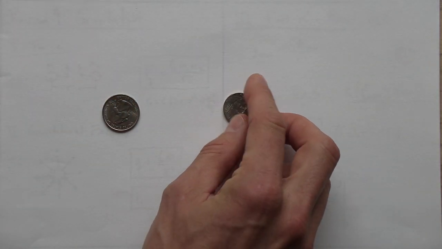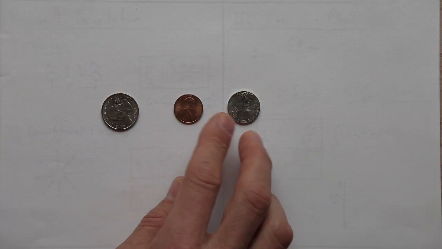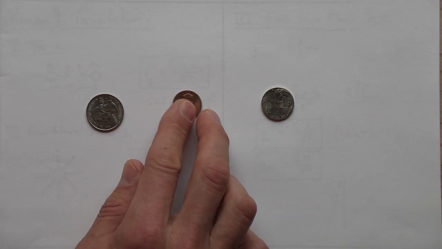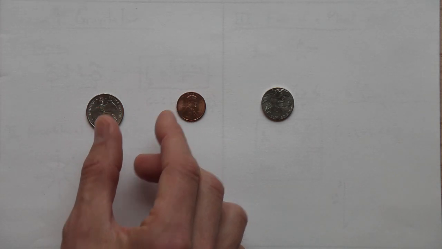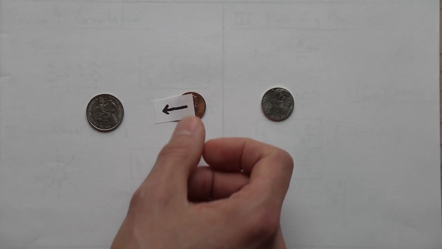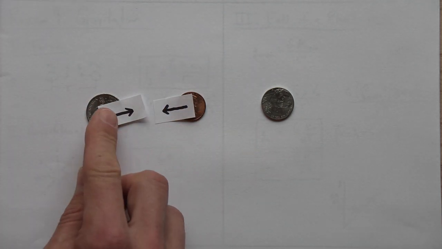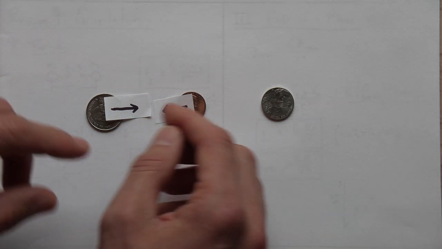I have here three objects: a quarter, a penny, and a nickel. Just a reminder, this force of gravity is a vector, so you have to do vector sums when figuring out the net force caused by multiple objects. These two attract each other, right? Whether one's bigger or smaller, they attract with a mutual attraction, same length arrows on each other like that.